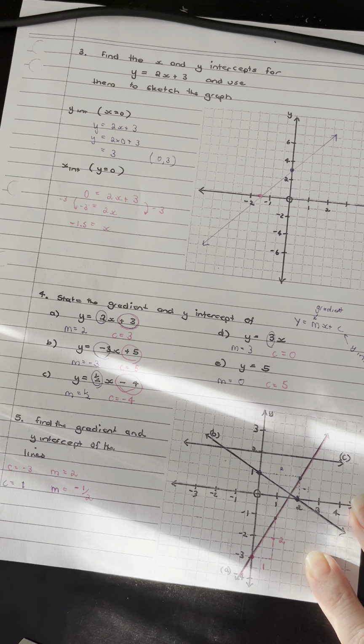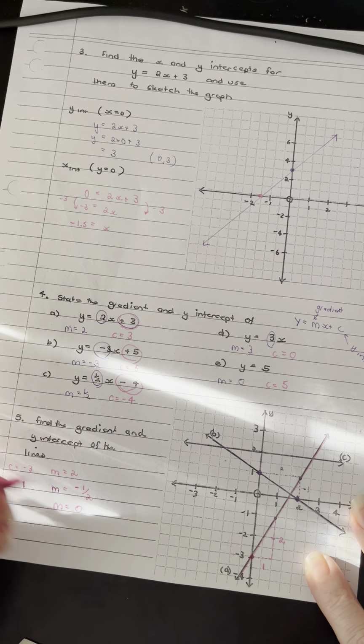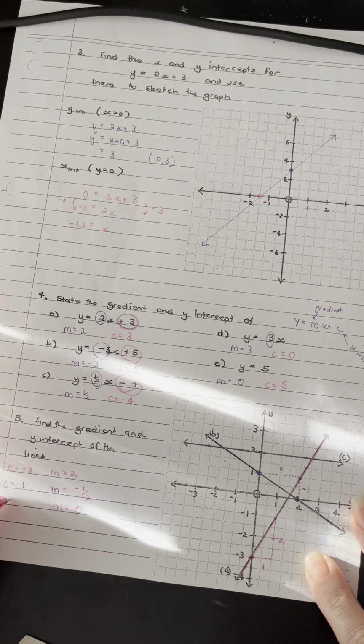Then lastly, we've got this horizontal line here. Now with a horizontal line, we know that our gradient is going to equal 0. We can also see that it's crossing at 2.